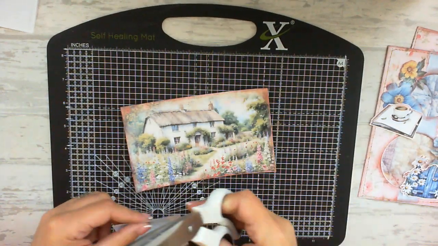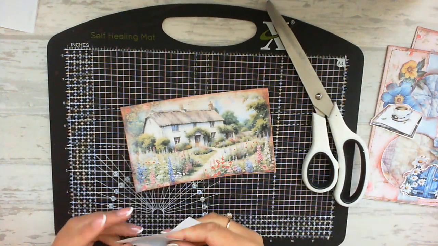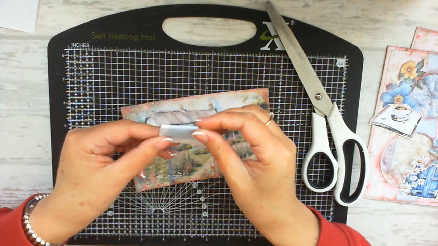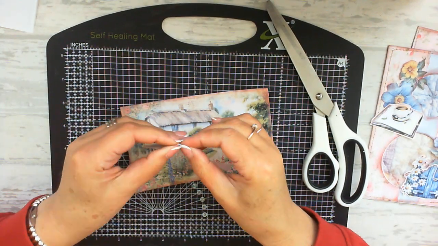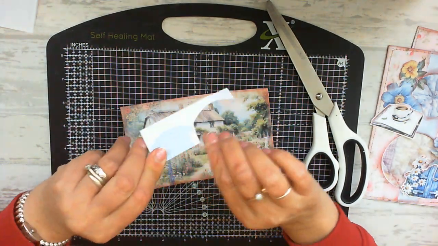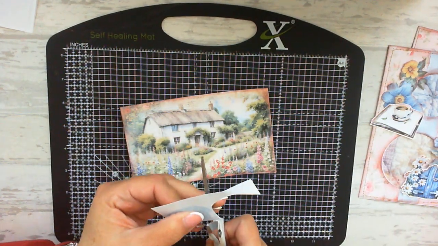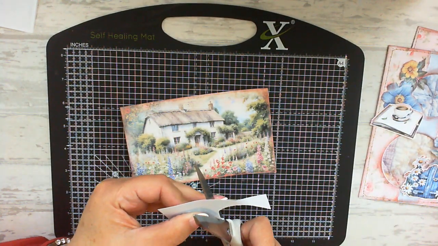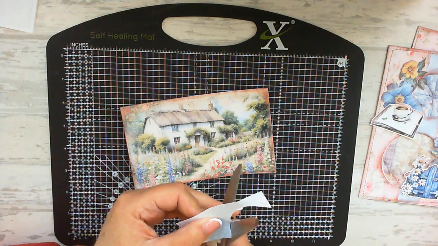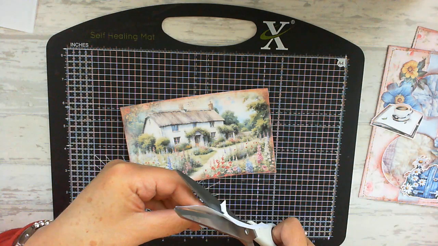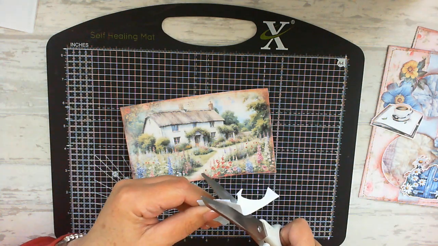Right, let me fold it in half. I'm going to fold it in half where the tab would be folded, and then I'm going to cut it out so that it will be even. It should be even then on both sides. In theory, doesn't always work out like that, but hey ho, we'll make it work.